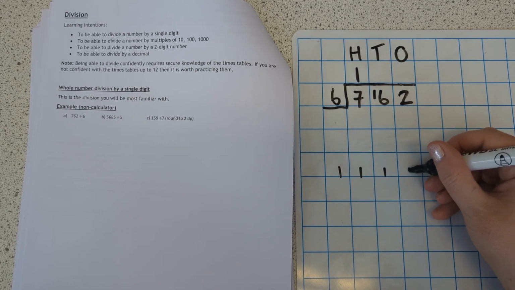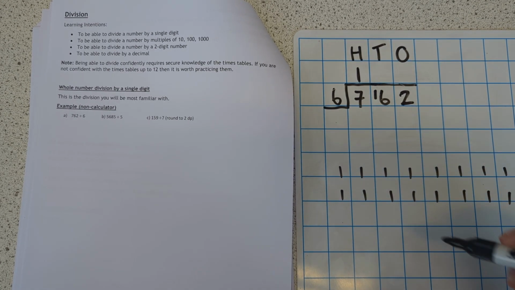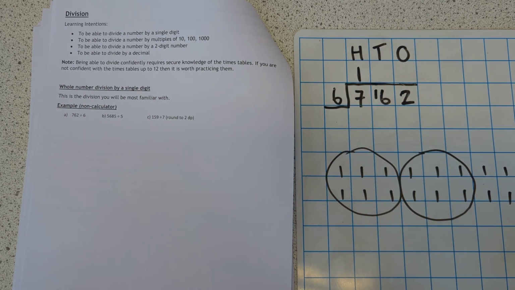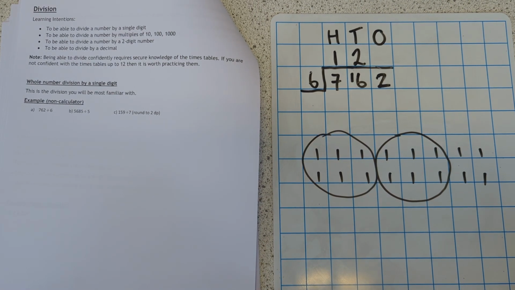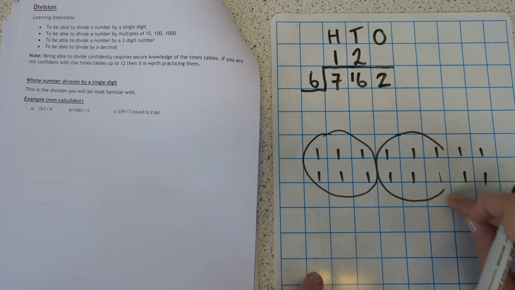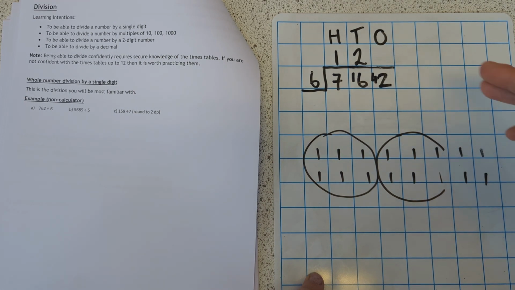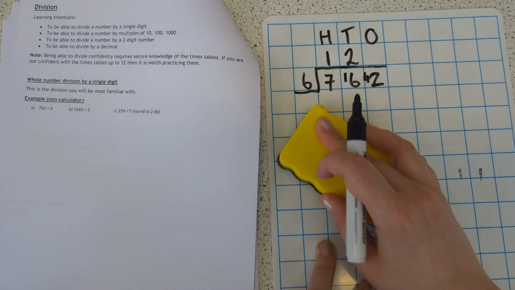So 1, 2, 3, 4, 5, 6, 7, 8, 9, 10, 11, 12, 13, 14, 15, 16. Well, that's 6. This is 6. So 2 whole lots of 6s go into 16. And we have 4 left over. Okay. This is 4 tens. So when I move it over here, I now have 42. 2 representing my ones column. The 4 is actually representing the tens column, okay, because it was 4 tens we had left over.